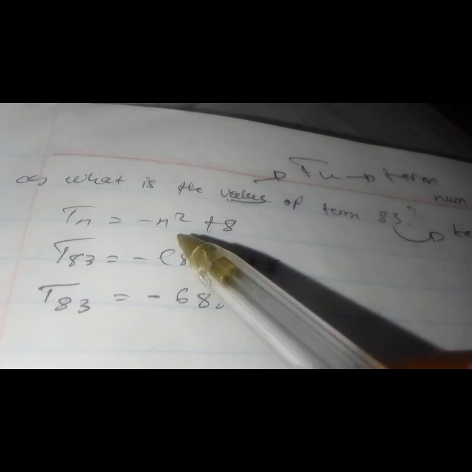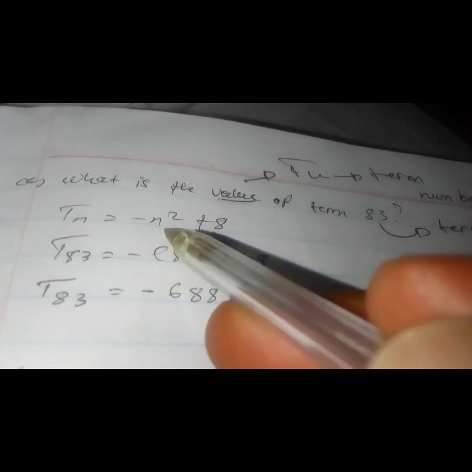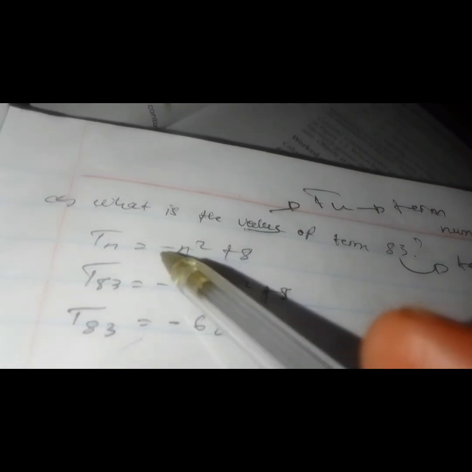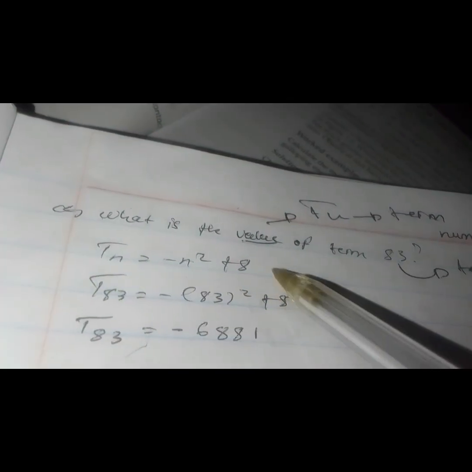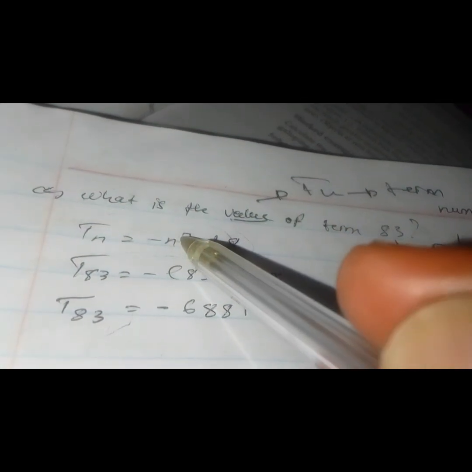The sign doesn't matter. But when it comes to n, n is positive always. When you find the value of n, it's always positive. This negative here, don't mind it, because this is our general formula. We're using it, but your n always needs to be positive.